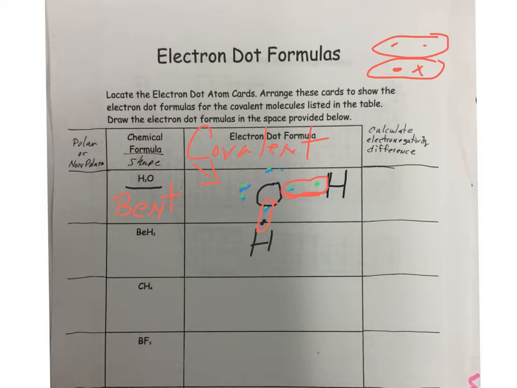Let me show you how you're going to calculate your electronegativity, and that's the one you were asking about, right? So you're going to look at the periodic table, that force it takes to break that bond and pull that electron away from the other one, right?